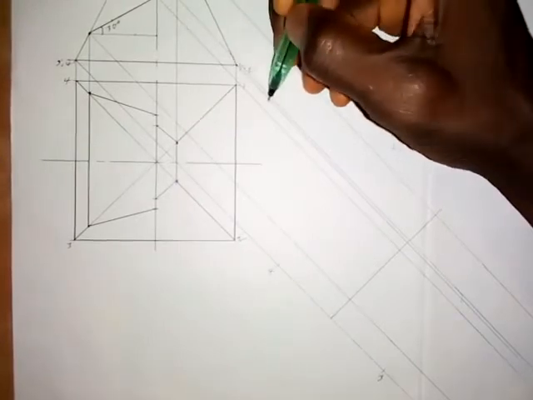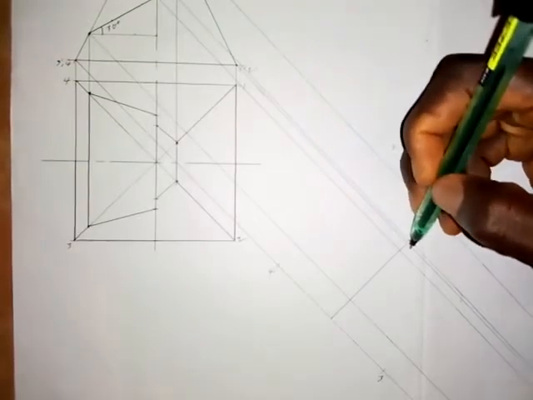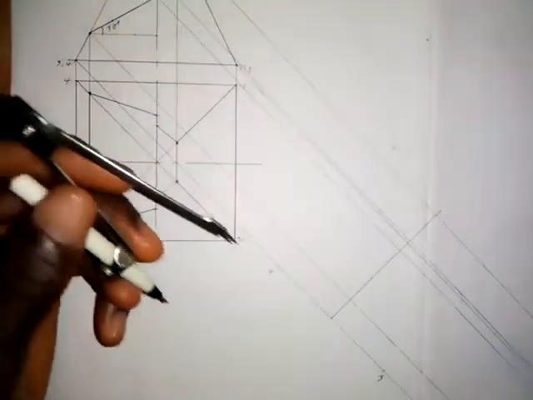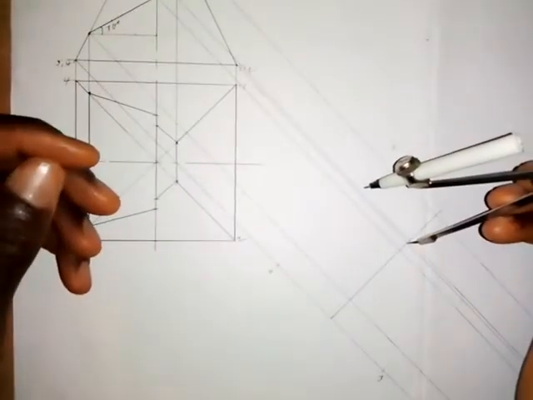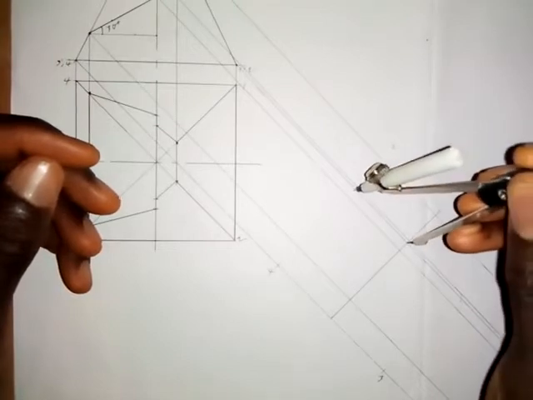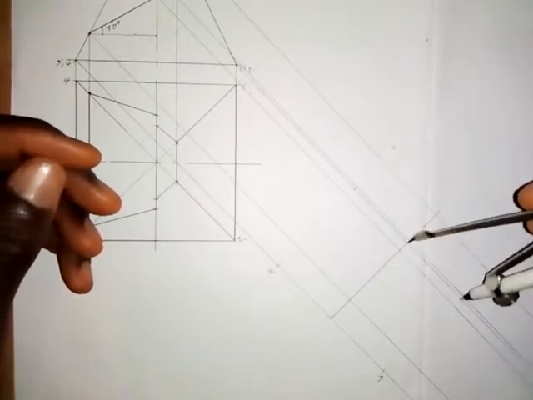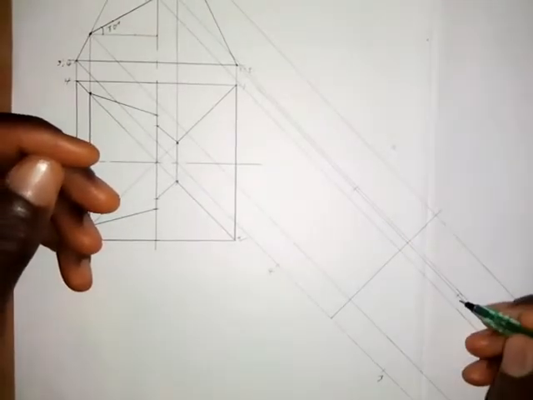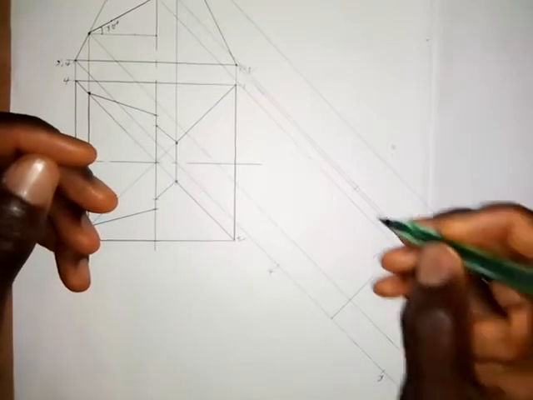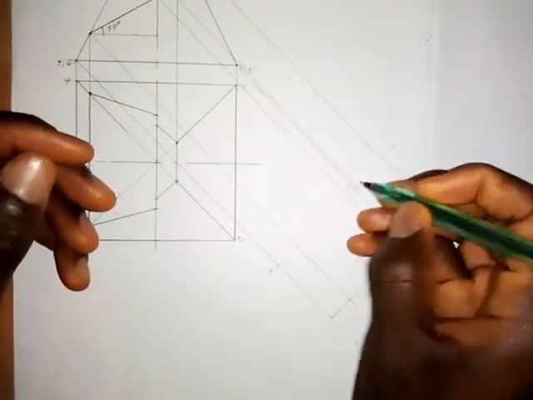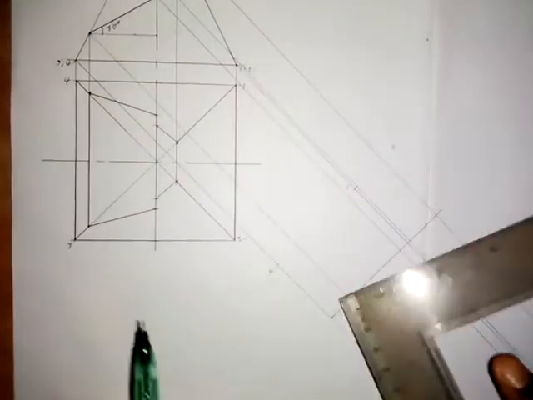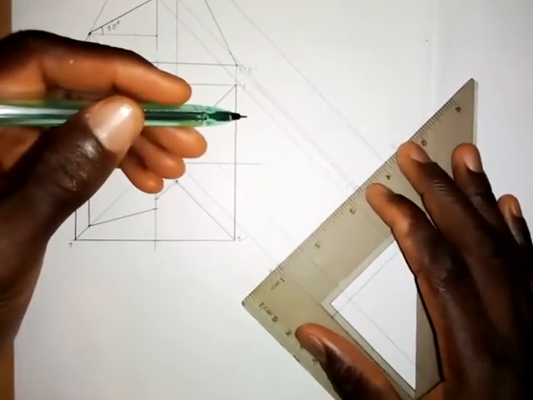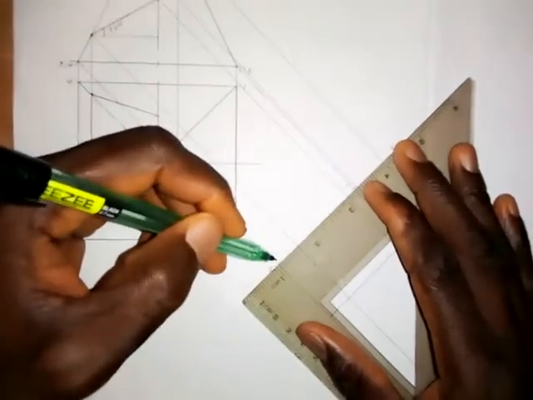You follow this line, put your compass at this point here, and draw an arc here and an arc here. So this is point 2 and this is point 1. Okay, so if we join this together, when I'm looking at it from that side, I will see this line being made thick, being a thick line.